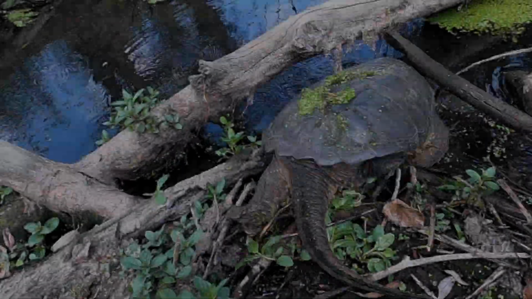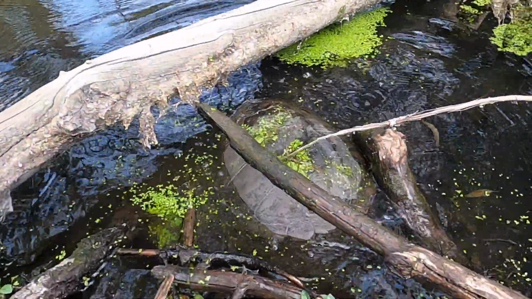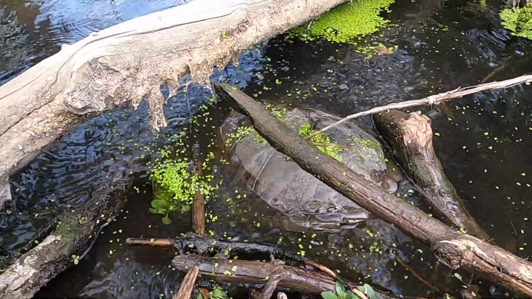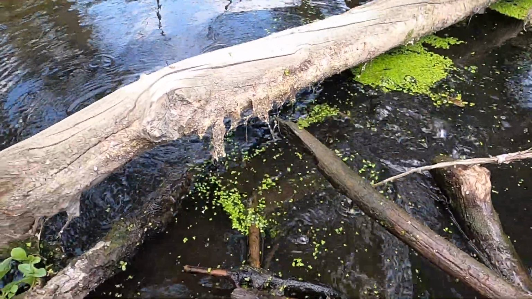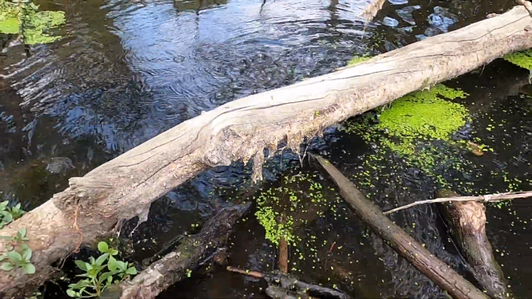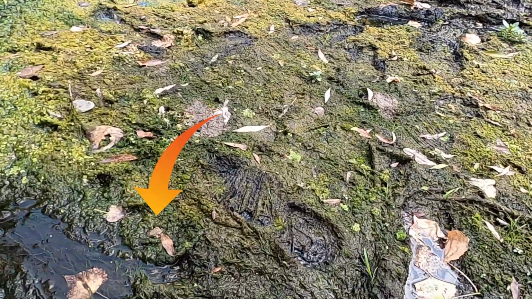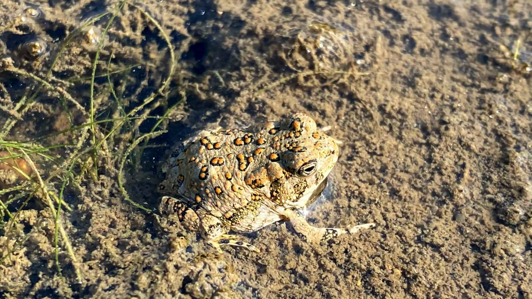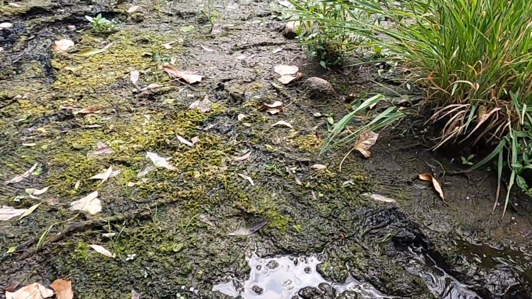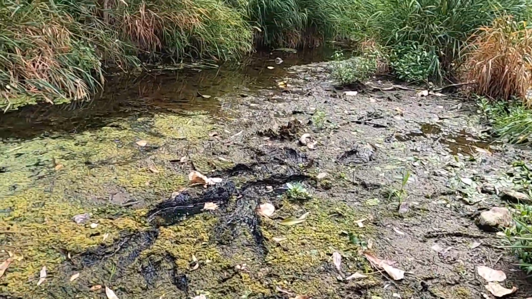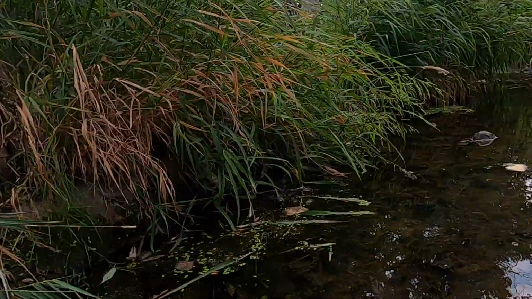All right. And there he goes. There he goes. See you later, Snapper. Where's he going? Living. There's a little toad here that's living. The mud is not living, but it's full of living organisms. What?